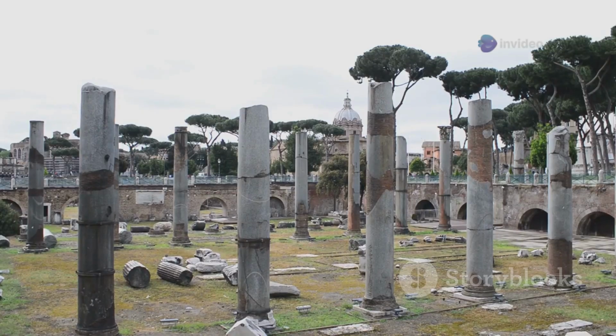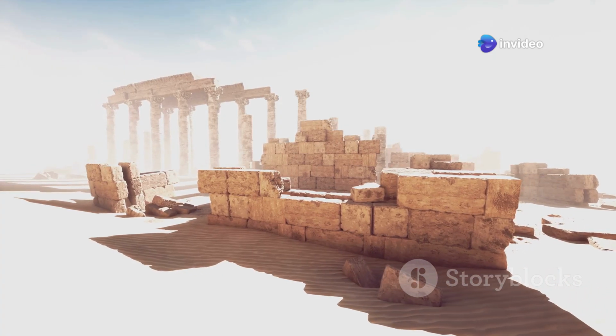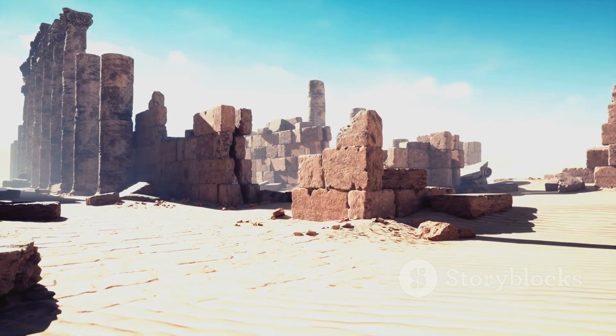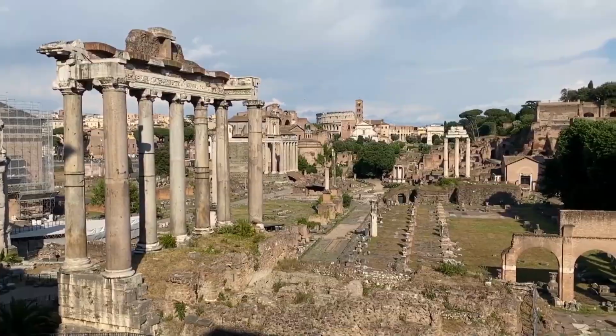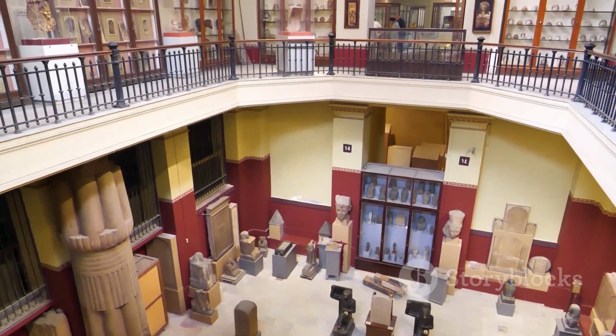The rise and fall of empires is a recurring theme throughout history, from the Akkadian Empire of Mesopotamia to the Mongol Empire of Genghis Khan. History is replete with examples of civilizations that rose to prominence only to eventually crumble and fade away. By learning from the past, we can hope to build a better future for ourselves and for generations to come.